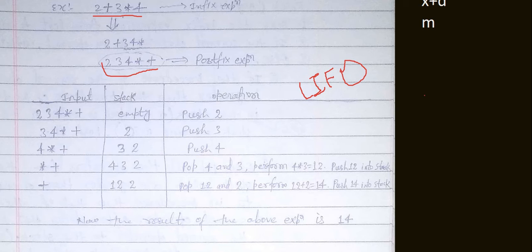Here this is the postfix expression. For solving the postfix expression the machine uses the stack. At the initial position the stack is empty, and in the first step it just pushes the operands. One by one the machine will push all the operands into the stack.